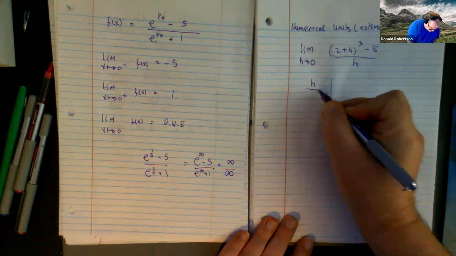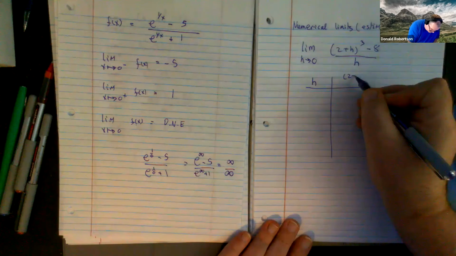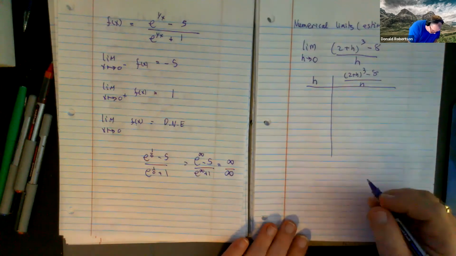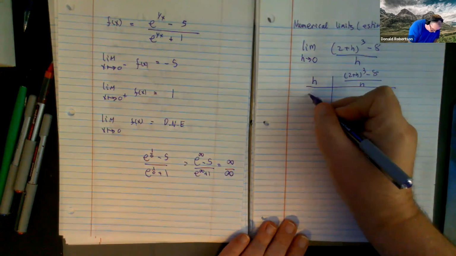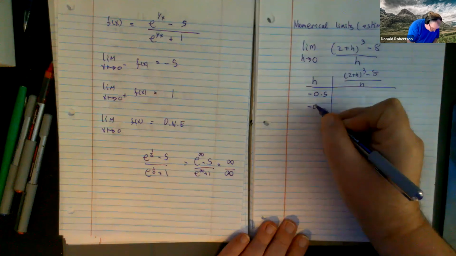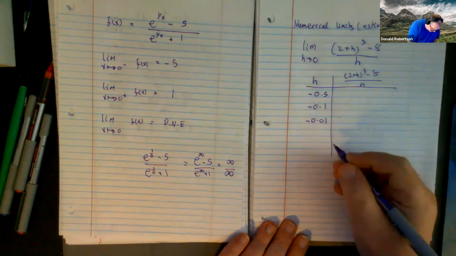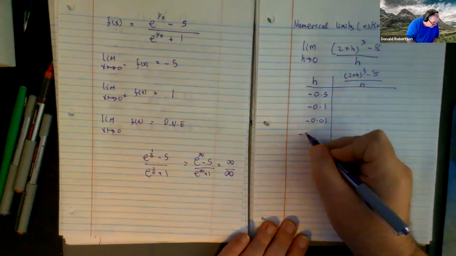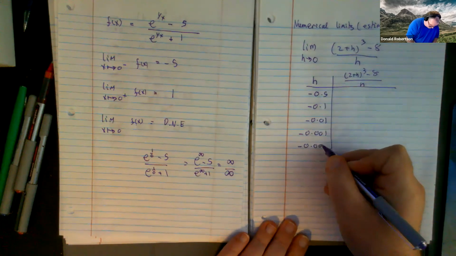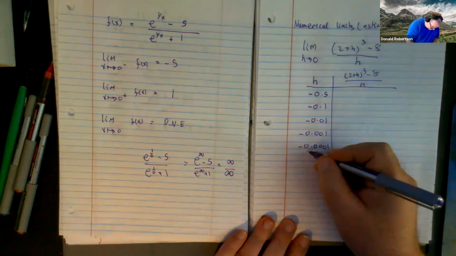We are going to basically evaluate this function at lots of different places. So it's going to be at -0.5, -0.1, -0.01, -0.001, and -0.0001. I'll put in 0 as a placeholder.